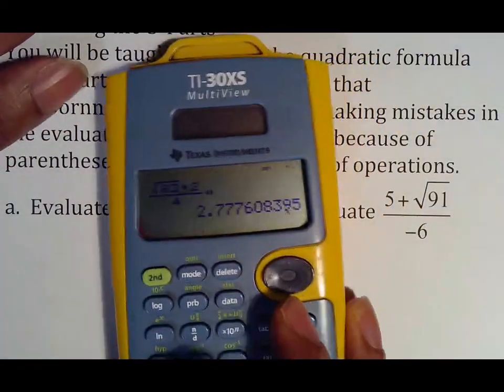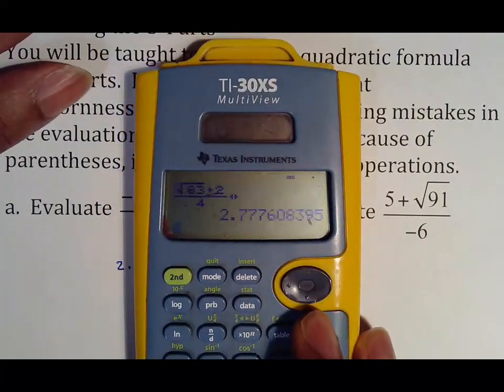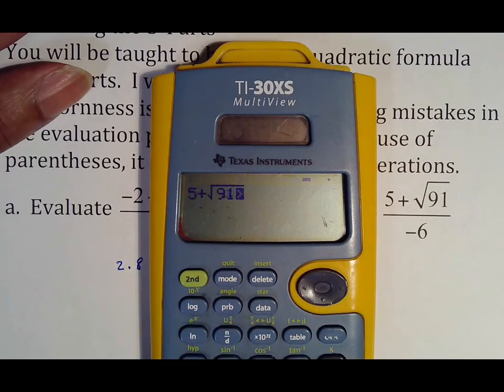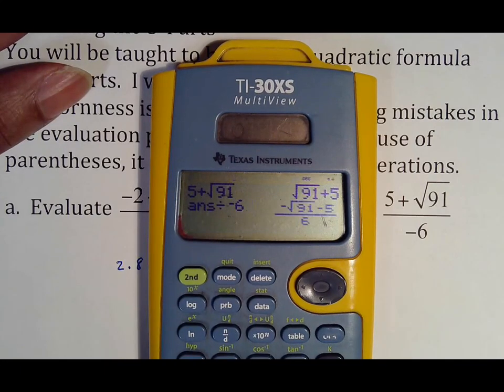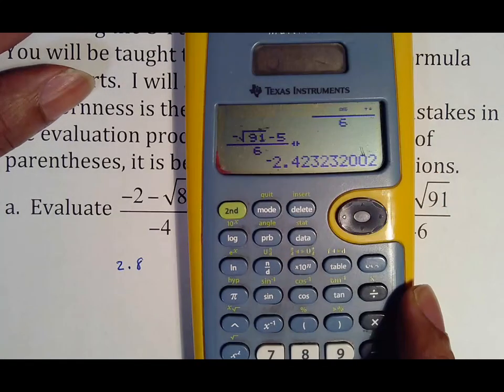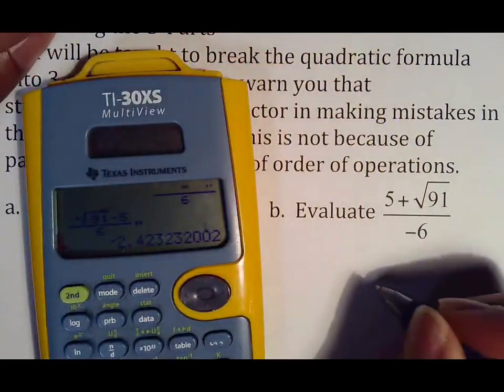So again, you've seen this, which means it shouldn't be something that's throwing you off. None of this actually should be anything throwing you off as long as you've practiced. So again, you'll do 5 plus root 91. Don't forget to hit equals first, and then divide by whatever is on the bottom, which after you convert it using that double arrow down here, you end up with negative 2.4.